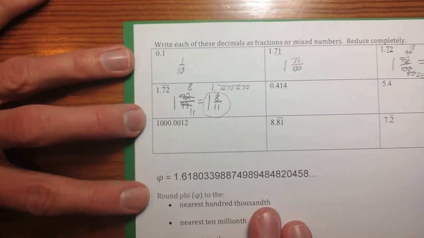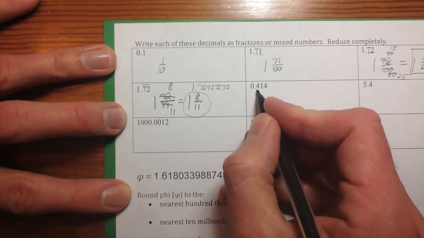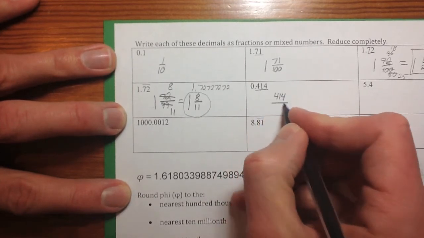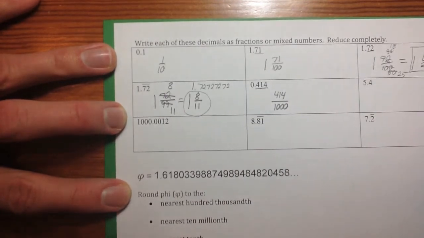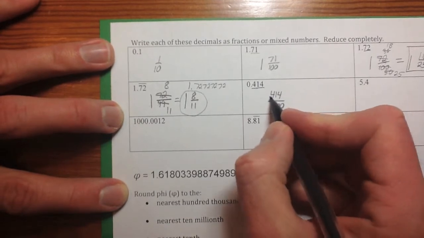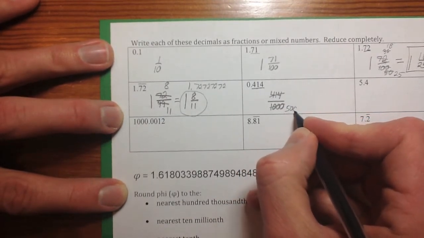Okay, this one is 414, hold on now, tenths, hundredths, thousandths, so 414 thousandths. So now we're going to reduce it. Well, I know a number that goes into this one that also goes into that one, that would be 2. So let's do the easy part first. When we divide that, we get 500 on the bottom.